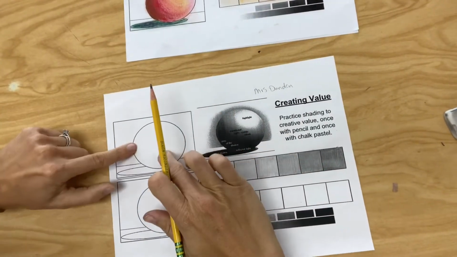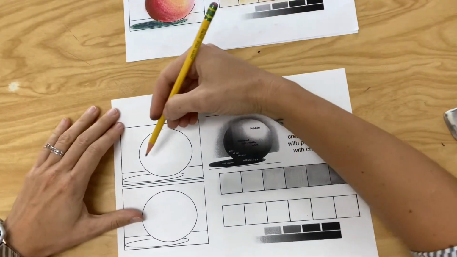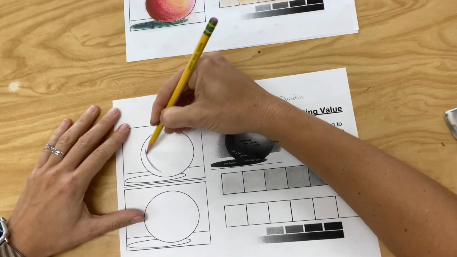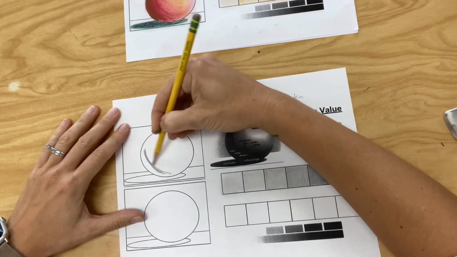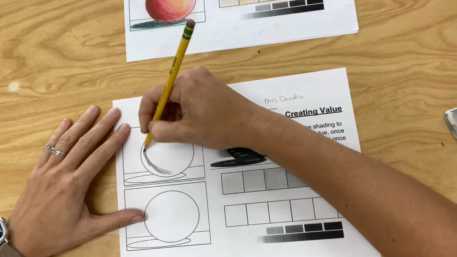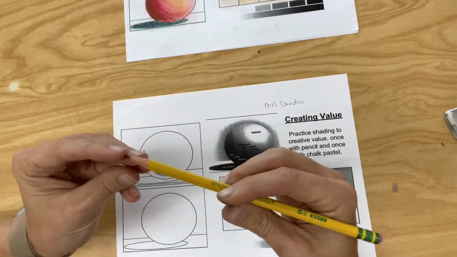Now that you've completed your value scale, creating 6 different values, a gradual transition from dark to light, you're going to apply those values to the circle. And our hope is to make it look like a sphere. So by adding the value, we're making our shape look like a form that is 3-dimensional.